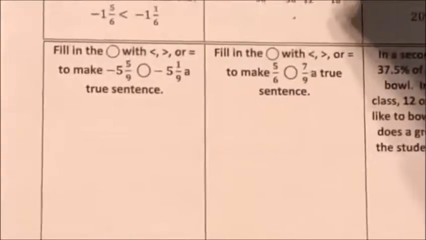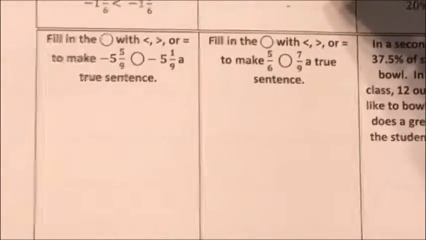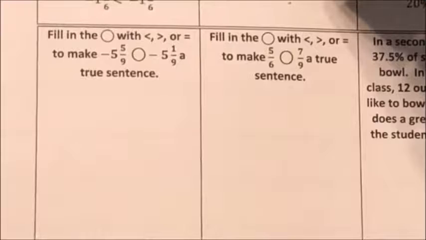So there are a couple of try it problems. I want you to go ahead, pause the video, try them out, and when you're done, we will go over the answers together. All right, now that you've tried the try it problems, let's go over the answers together.